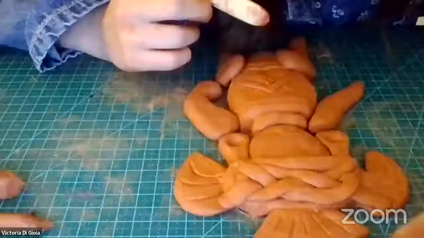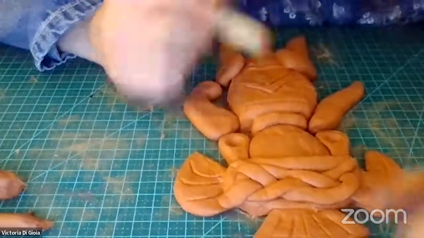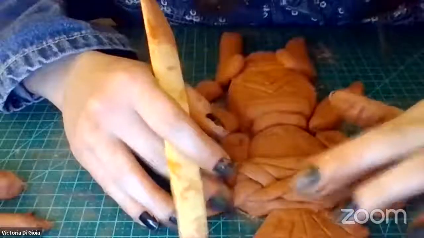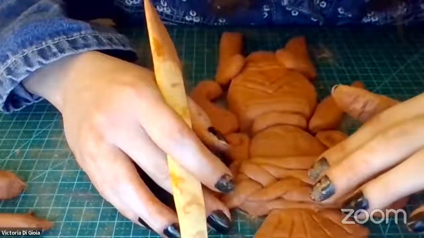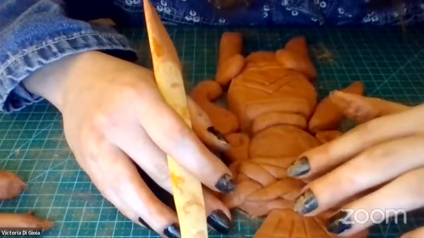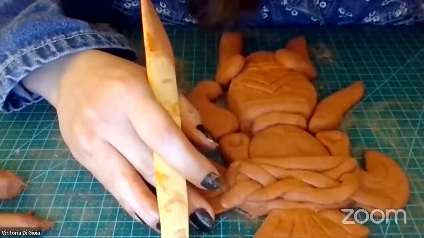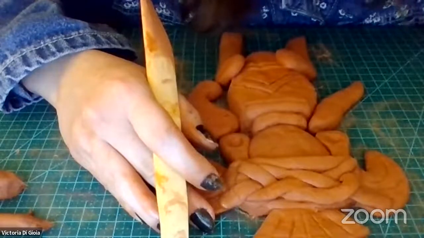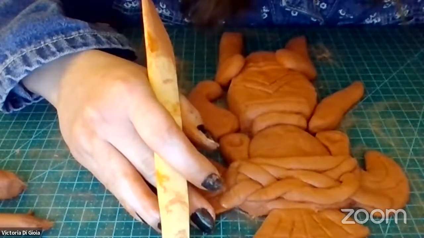Hi. I think it's been interesting to try and replicate these sculptures, because I feel like I'm learning these techniques in the process.